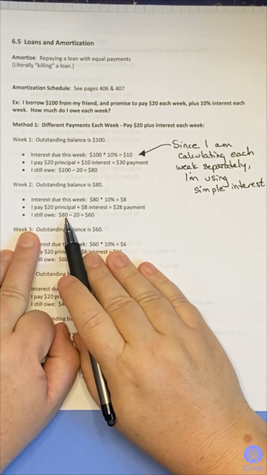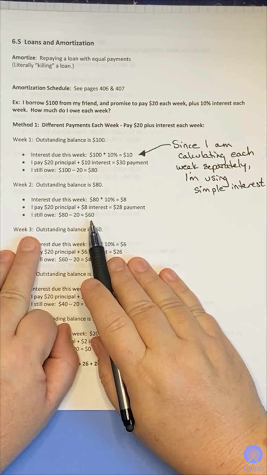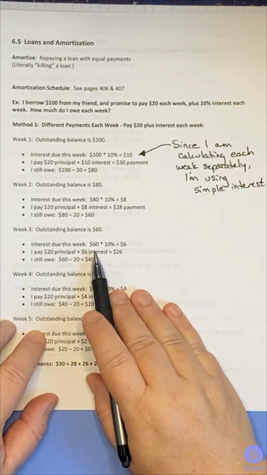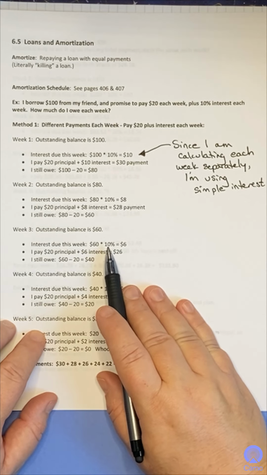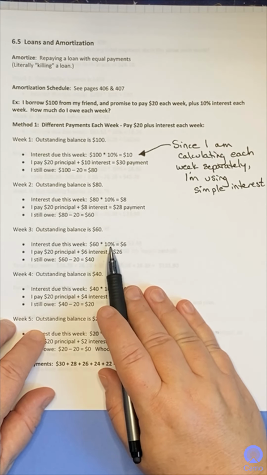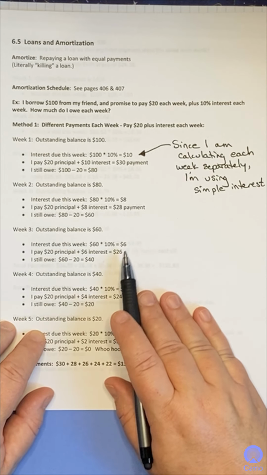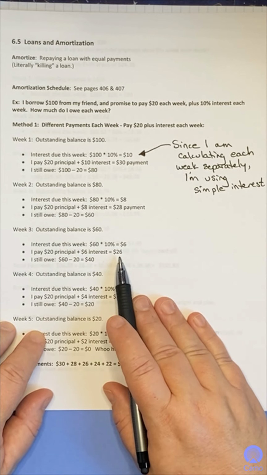So I still owe 80 minus 20, which is $60. So we're going to continue like this. Then I owe $60, so 60 times 10%. You can see why I picked 10% as our interest. It's really nice and easy. 10% of 60 is 6. So this week I owe $26.